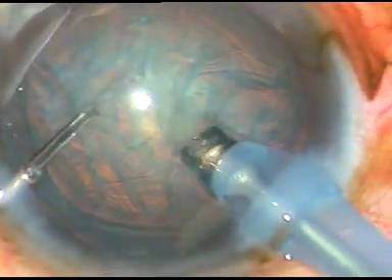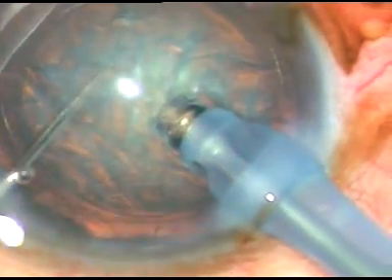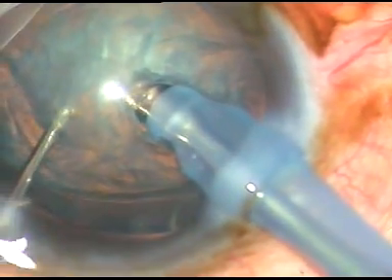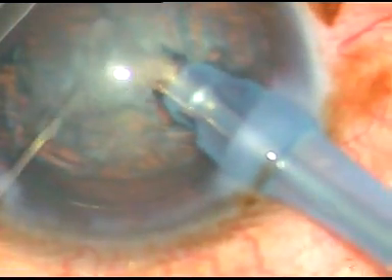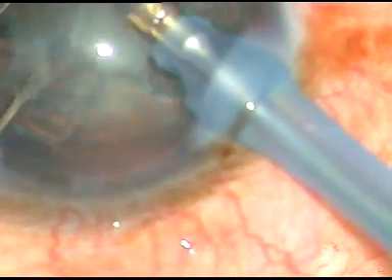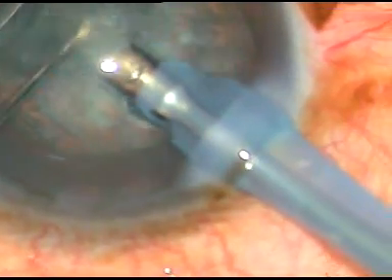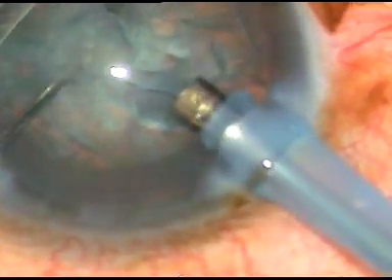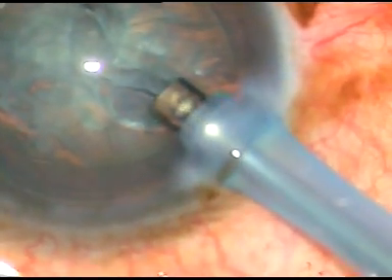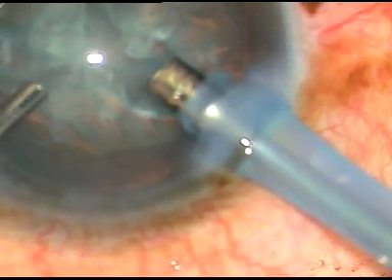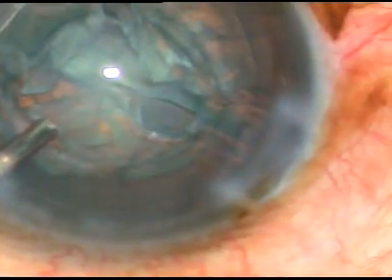Now I'm going to do direct chop. I impale the nucleus, go deep, and then I chop the nucleus into 2 halves. Then I try to emulsify this half, and I notice, which is not visible in this view, that the capsular bag tends to detach from 5 o'clock. So I inject viscoelastic substance and come out.